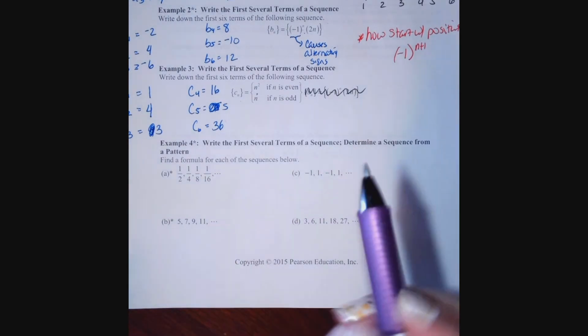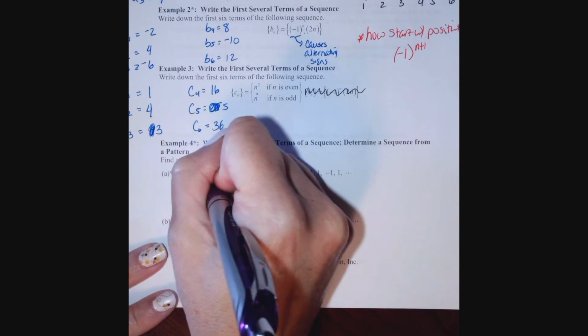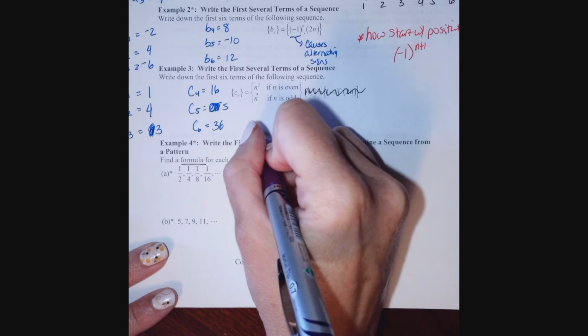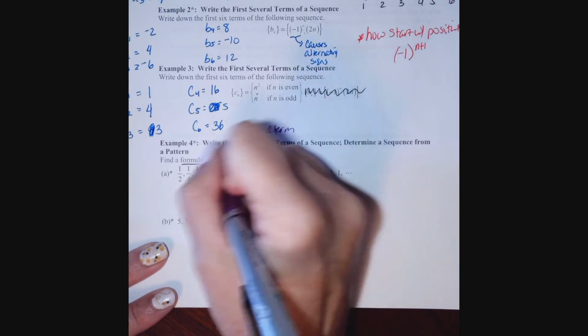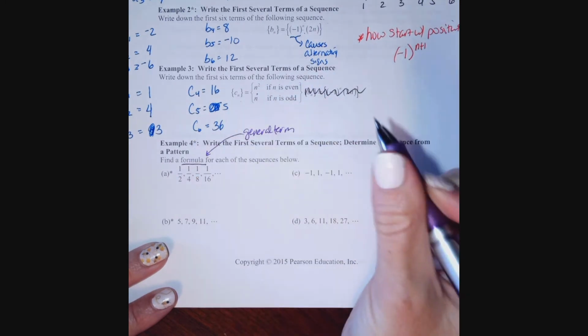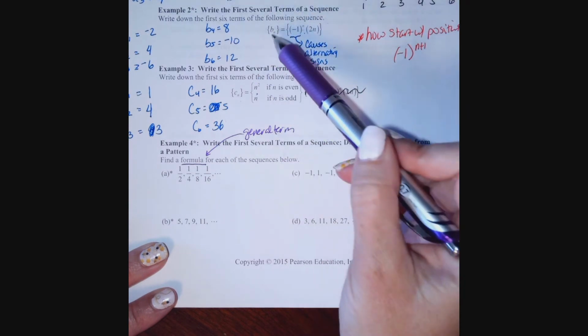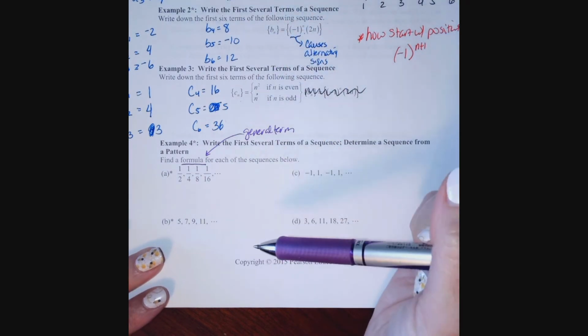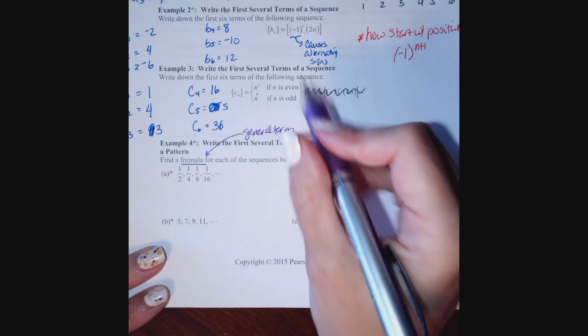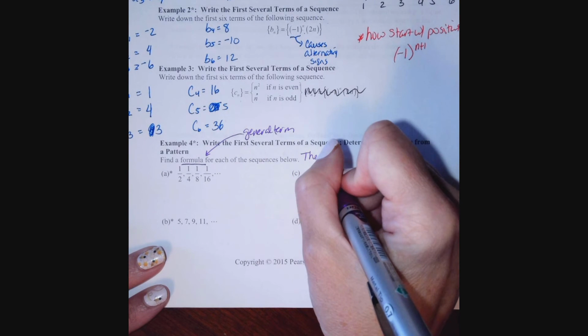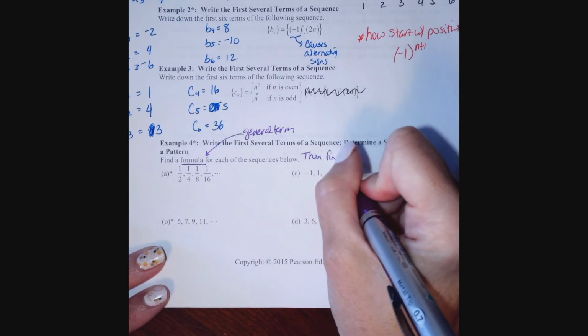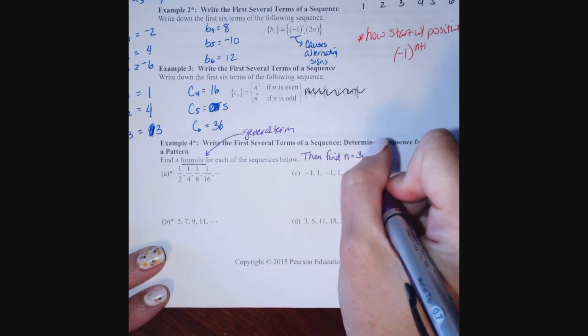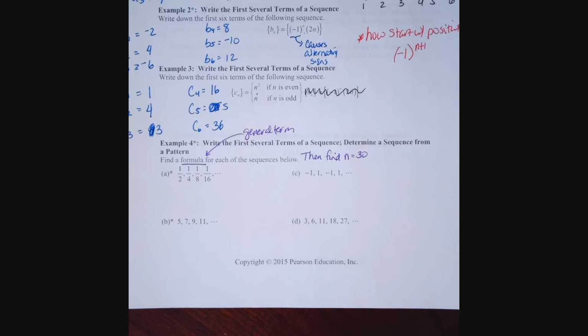Okay, we're going to add something to this. We're going to find our formula, and our formula is going to be in terms of a general term. Now, a general term is going to be a sub n, b sub n, or c sub n. Let's just use a sub n for these. After you found the general term, then I want you to find the 30th term. Find n equals 30, just so we know how to apply our general term.